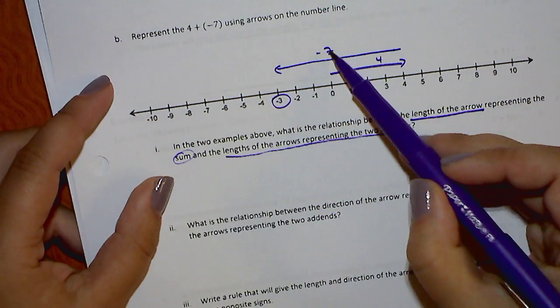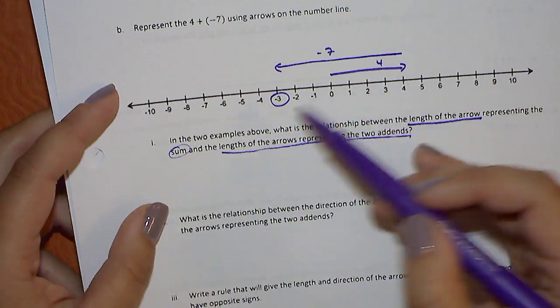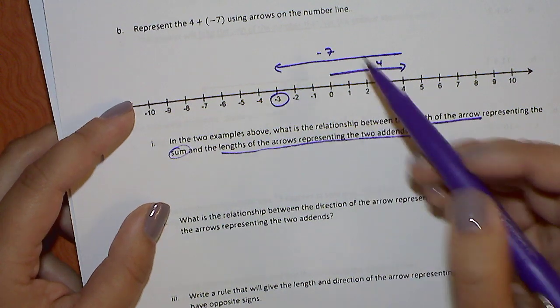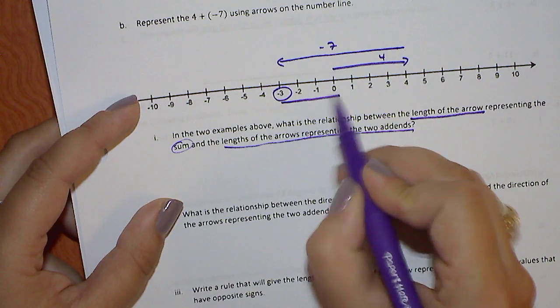This is 7 and 4. That's how long they are. How do we get 3, or negative 3, from 7 and 4? Remember the length. This is 3.